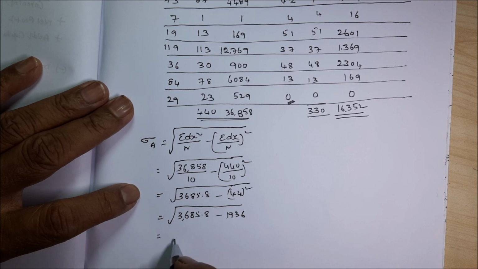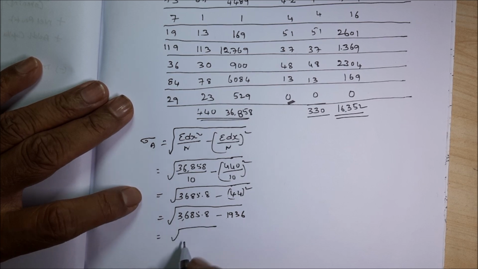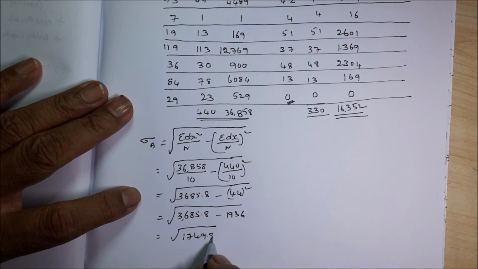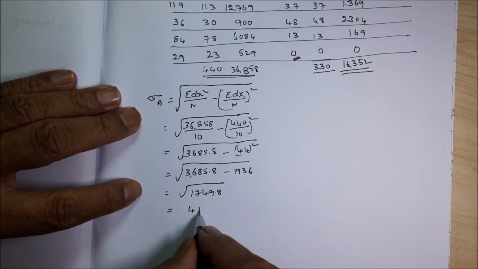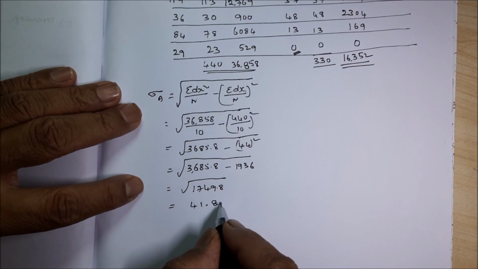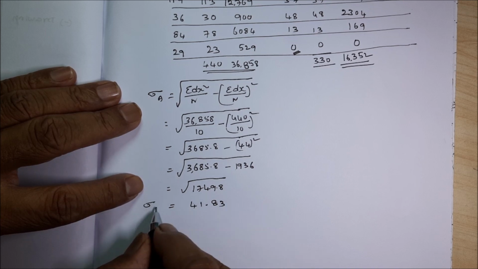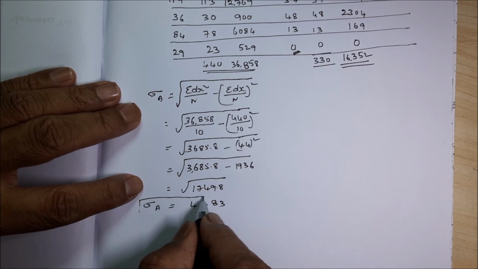So it is square root of 1749.8. So the square root is 41.83.